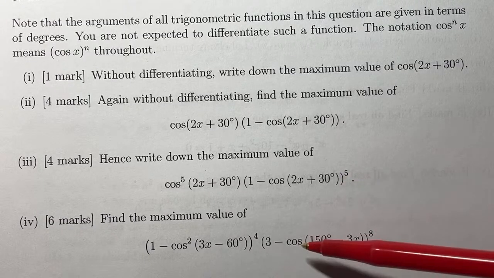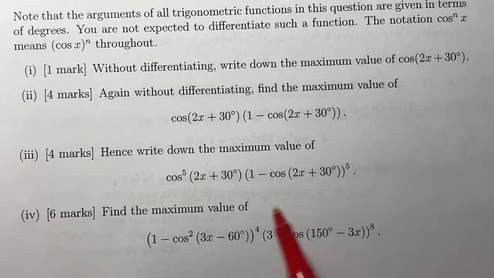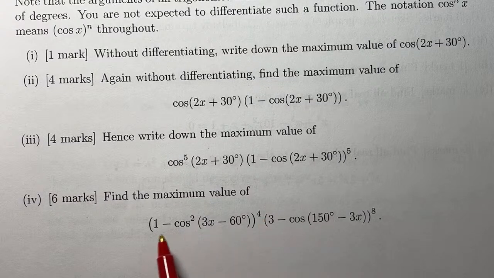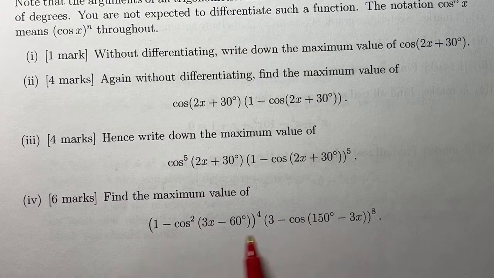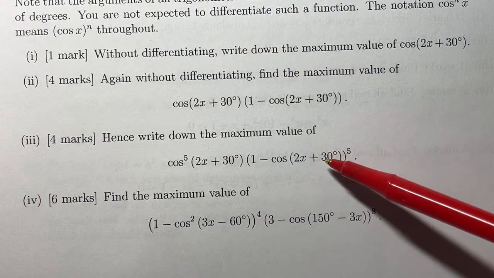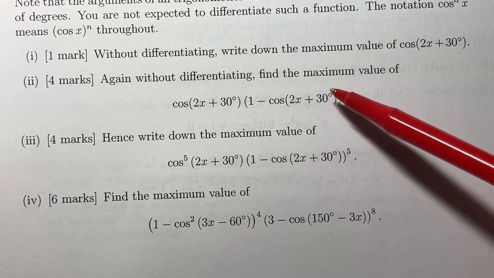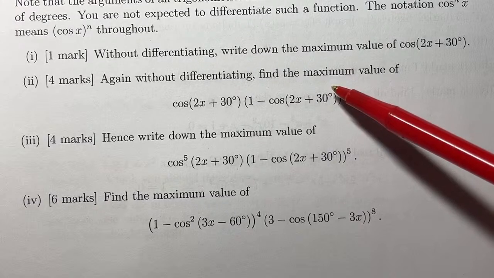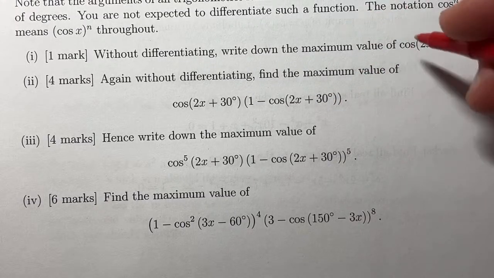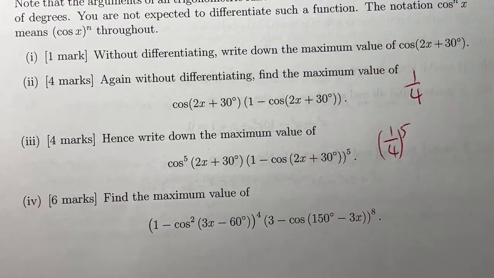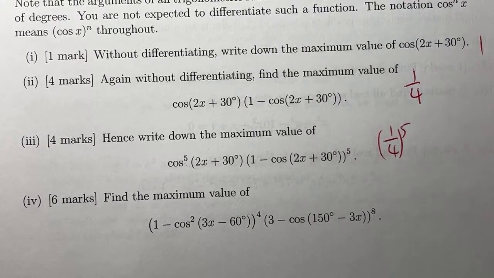And then part 4, we are going to find the maximum value again, but this time is this expression. So for this one, we have to think about this a little bit. Yeah, for this one, you take the previous answer, you raise that to the 5th degree. So for this one, the answer was 1 over 4. For this one, you just do 1 over 4 and then the 5th power that too. Done. And the first question right here is 1.